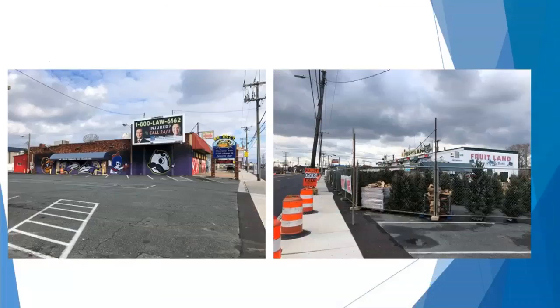As we go a little bit further down, we come to Fruitland, a very active business in Essex. Currently, they have a Christmas tree sale, and we'll notice that there's a lot of different types of signage around. So these design guidelines could note specific aspects of signage that we'll get into a little bit later. So that's also something that we want to think about as we make these guidelines.